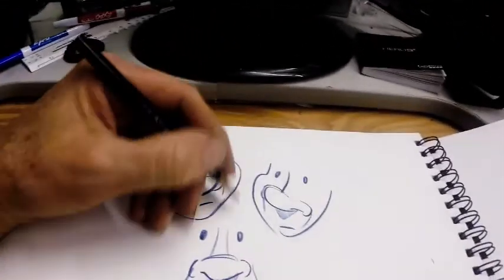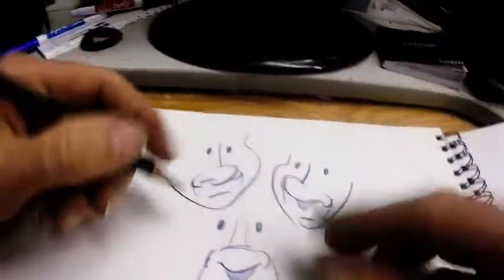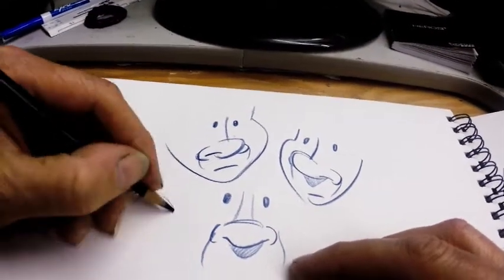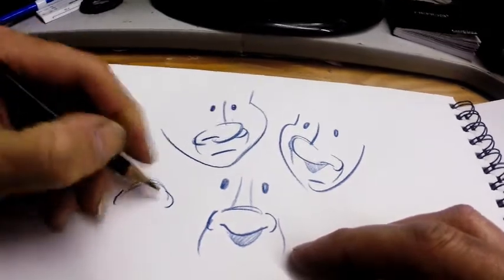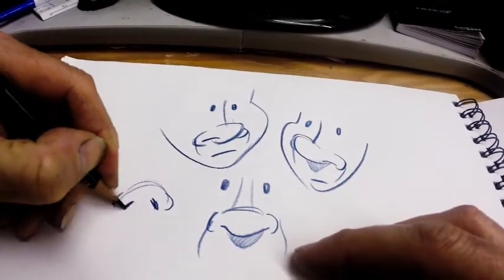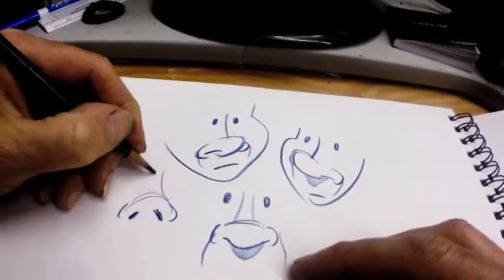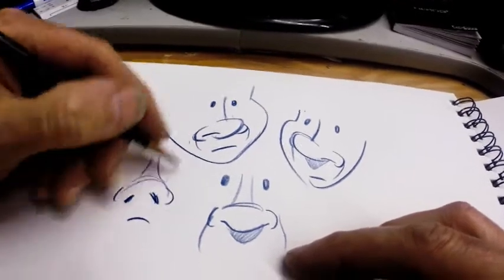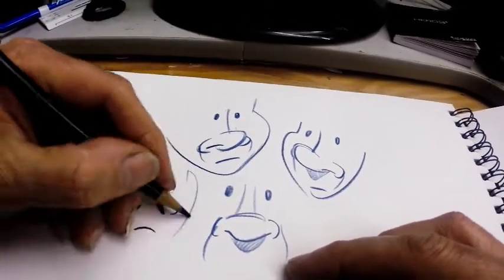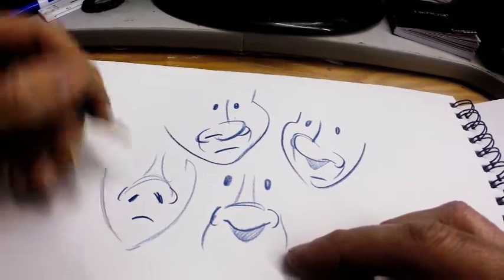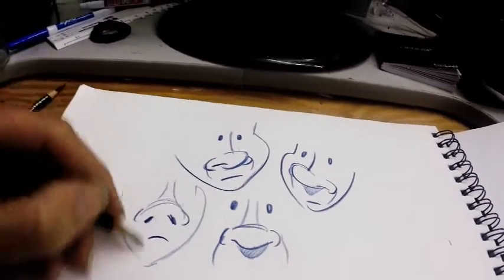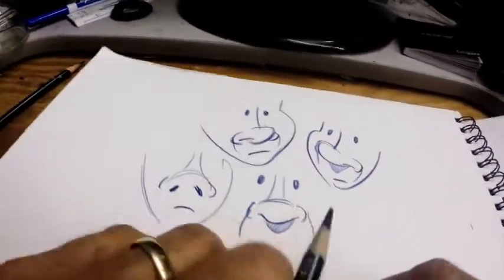So anyway, you can turn it any direction. This nose pointed up would be more like this. Like so. If you were looking up at the subject. Like that.